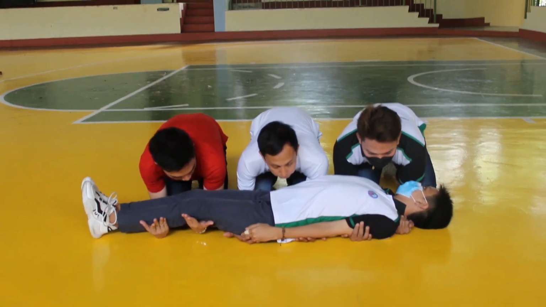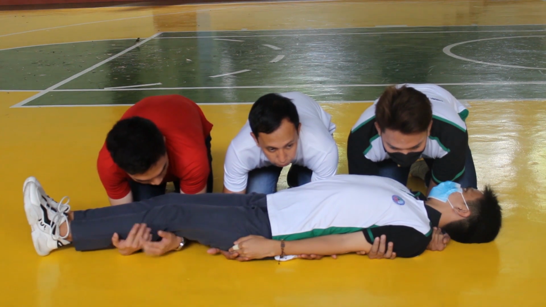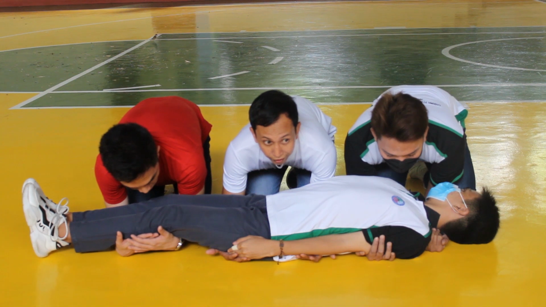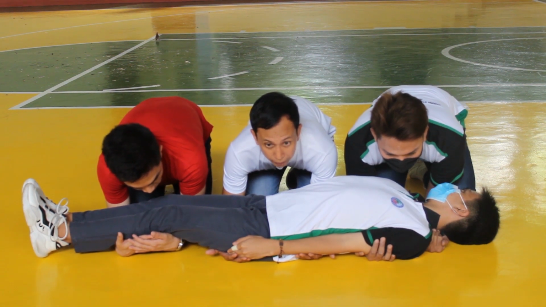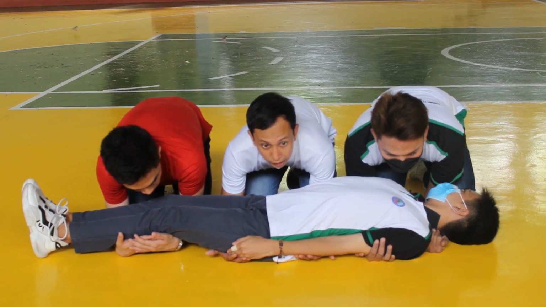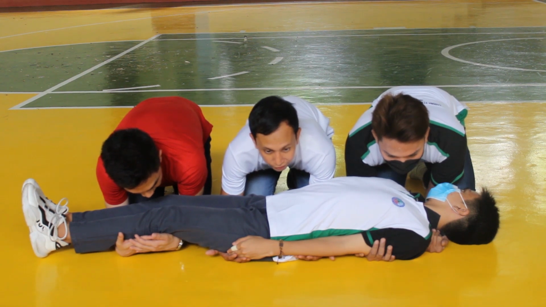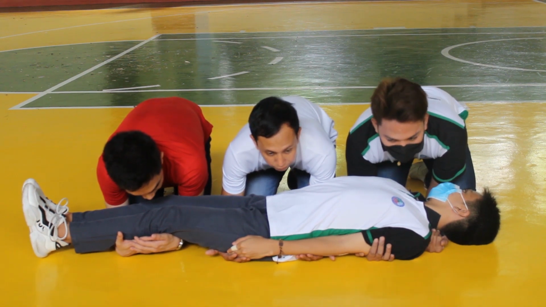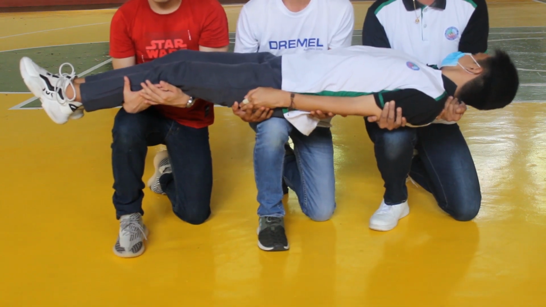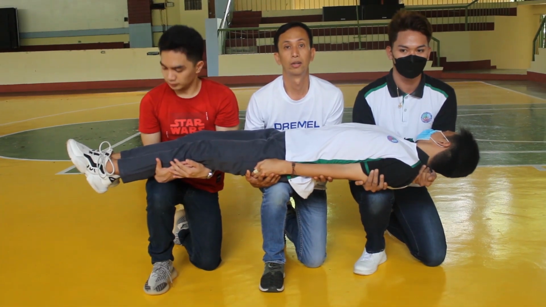Then after this position, we will be ready to lift the victim and place it on the kneeling position. You need to make sure that the same leg will be placed for the victims to lie on our lap. So right leg tayo and ready to lift on kneeling position. Ready, lift, knee. And then after this, we will be preparing to stand on a squat position.